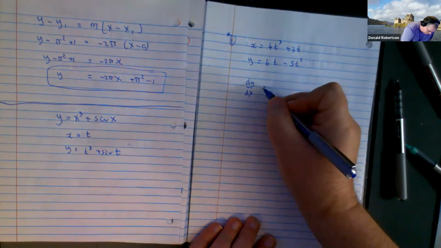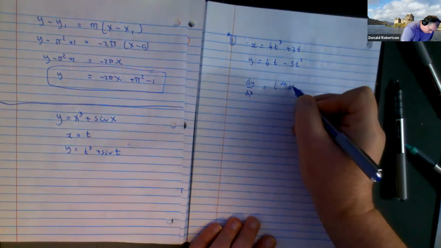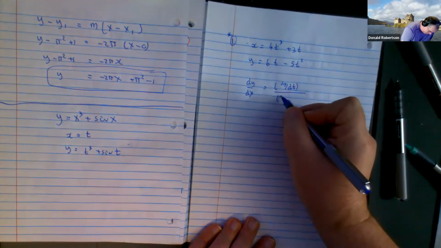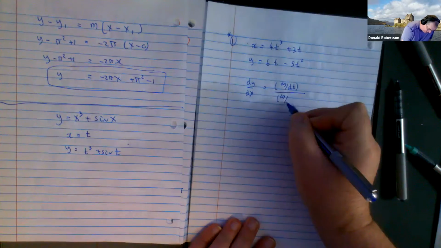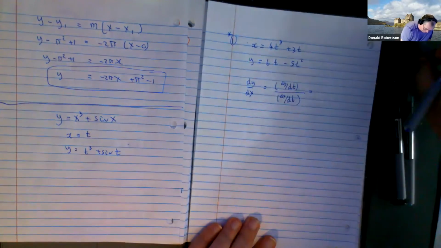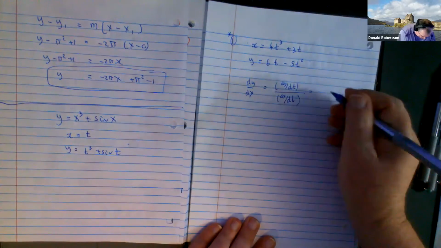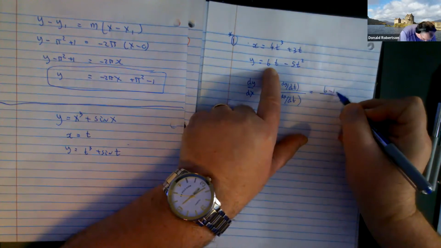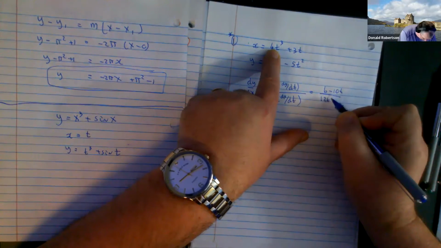So you differentiate the y with respect to t and put it on the top. You differentiate the x with respect to t, put it in the bottom. This is really Calc 1 stuff. That guy gets you 6 take away 10t. This guy gets you 12t squared plus 3.